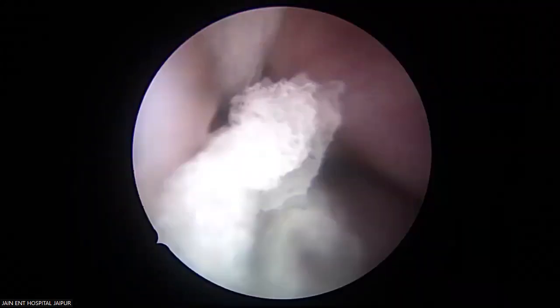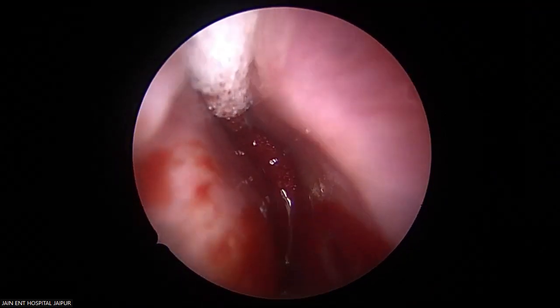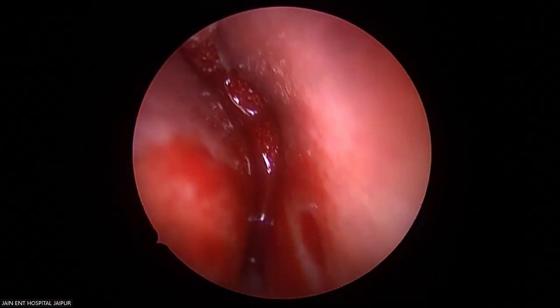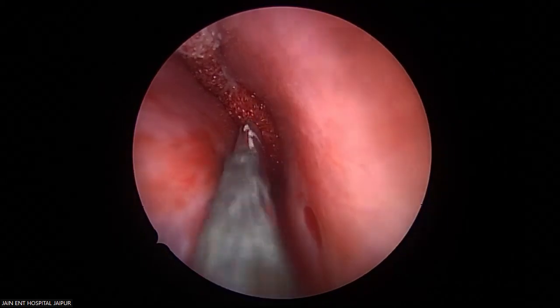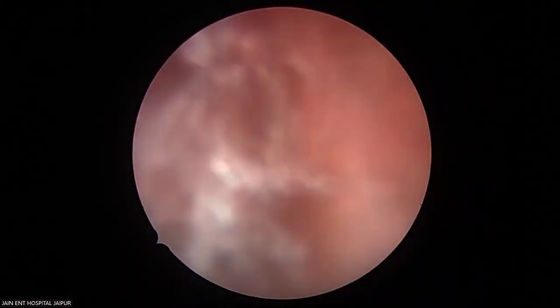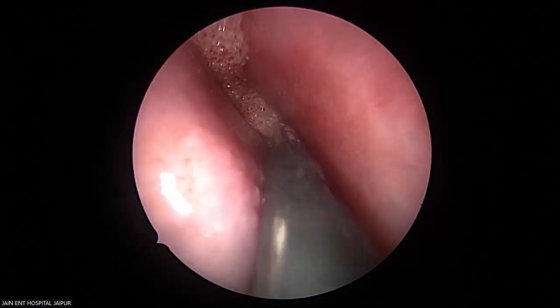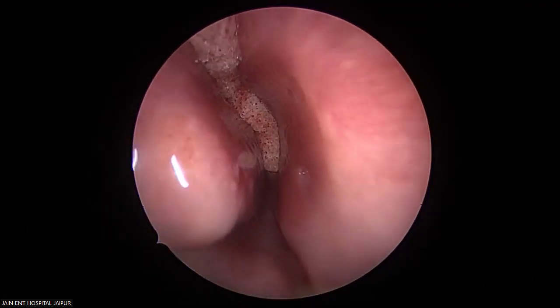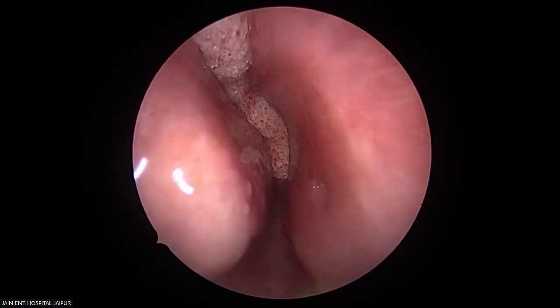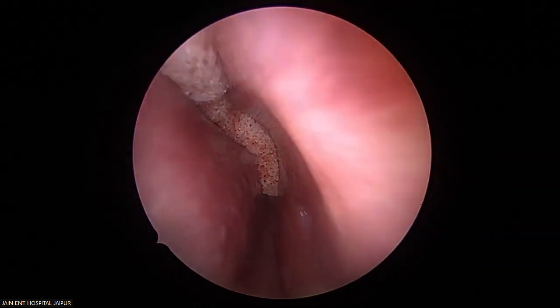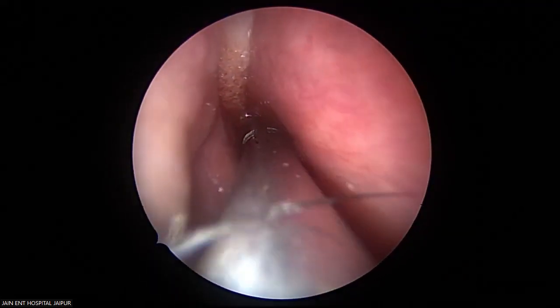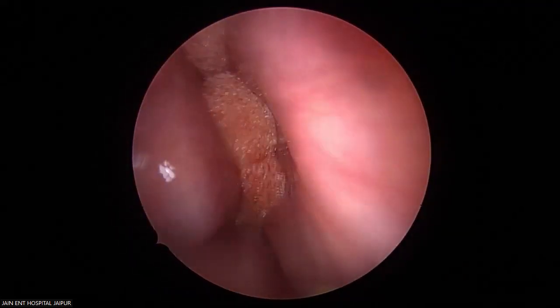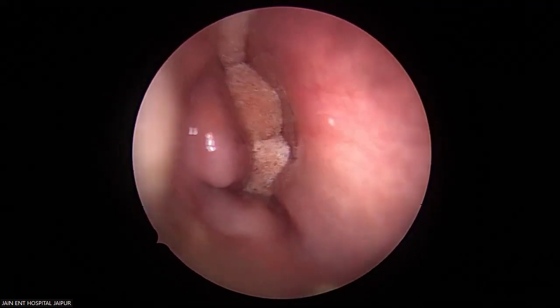See, the moment you touch it, it starts bleeding. Even the slightest contact on the surface gives bleeding. Can you see? But till now, the tumor does not know who is going to operate on it. After that, it will stop bleeding. You have to take the measures accordingly.